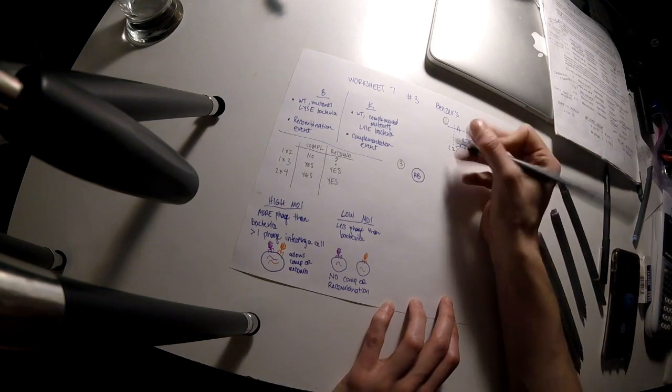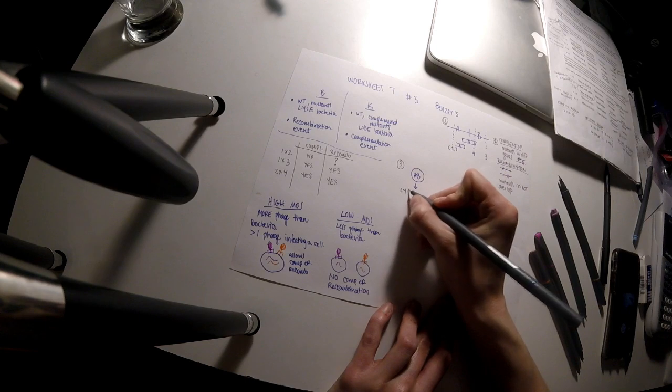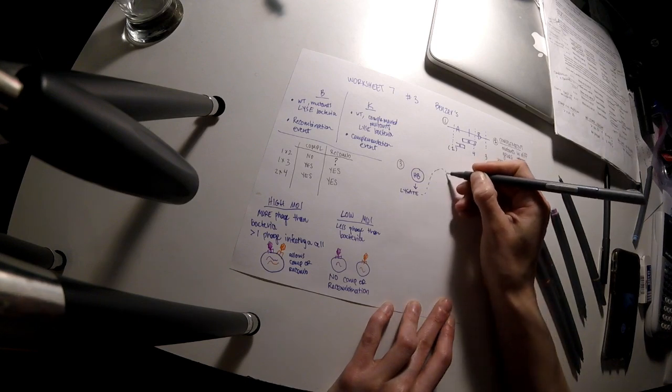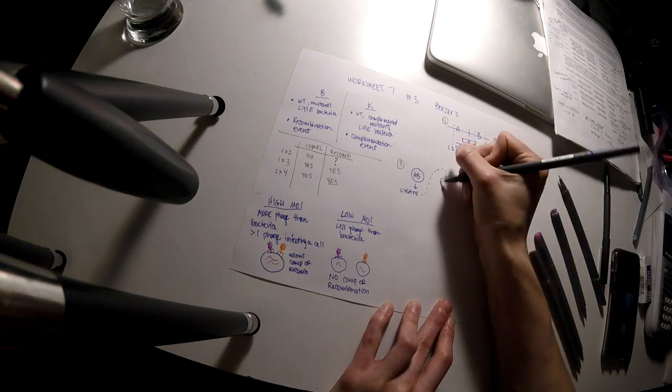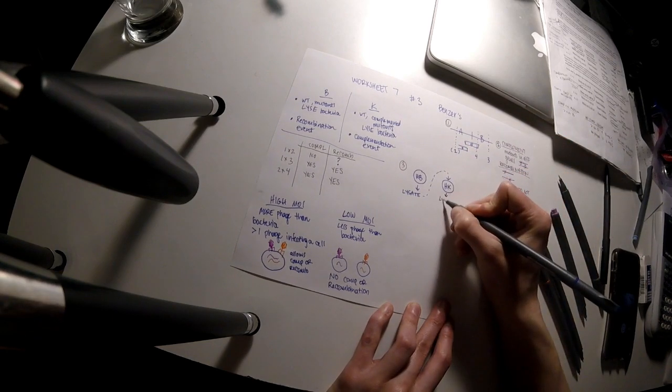We have high on B, then we take this lysate and put it high on K, and then we get lysate out.